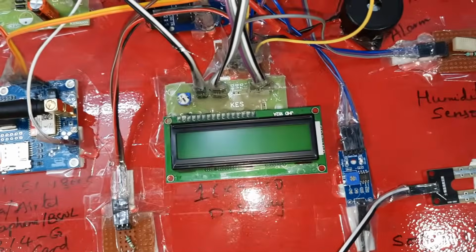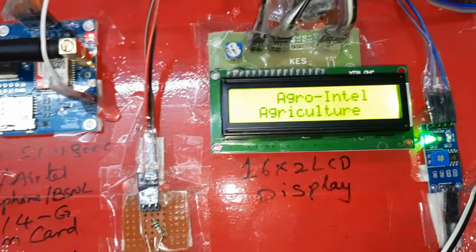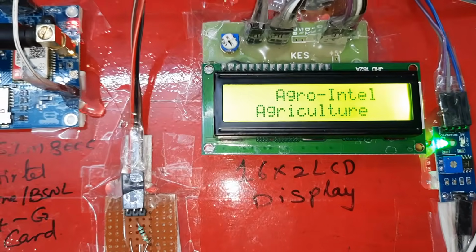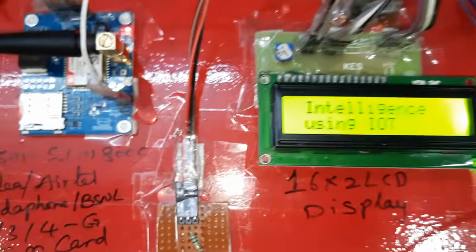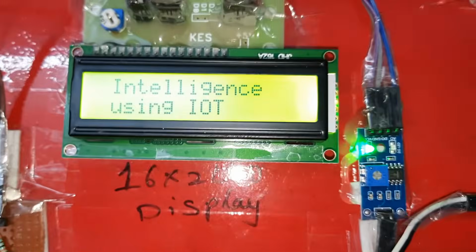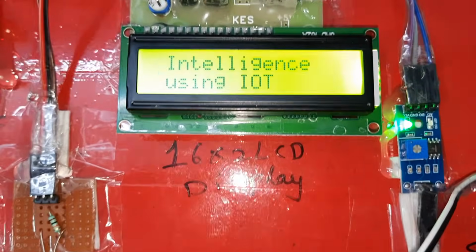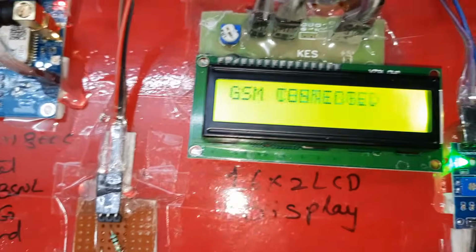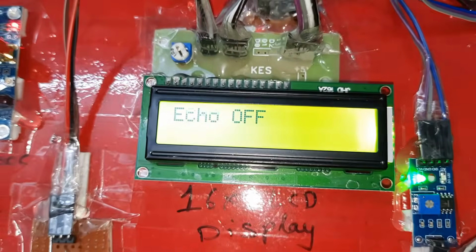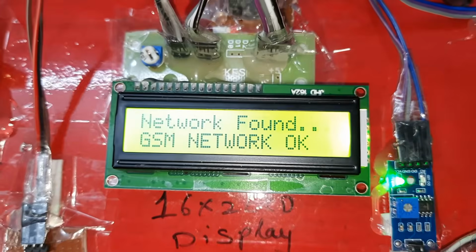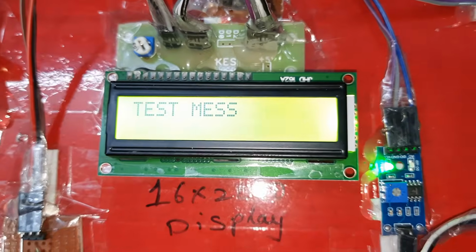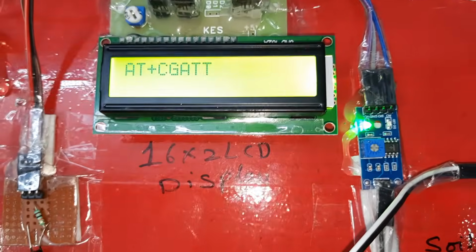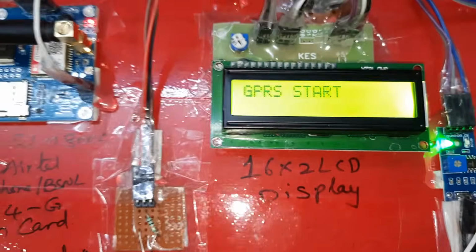Okay, so now let's power on AGRO-INTEL Agricultural Intelligence using IoT. GSM testing, echo, finding network, network found. The ACG ATT command is enabling the internet on this SIM card.